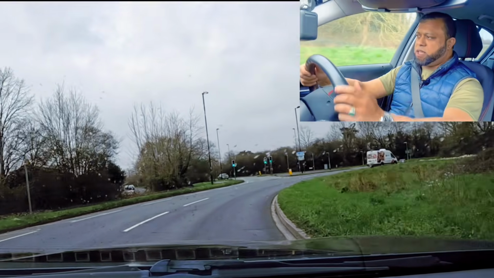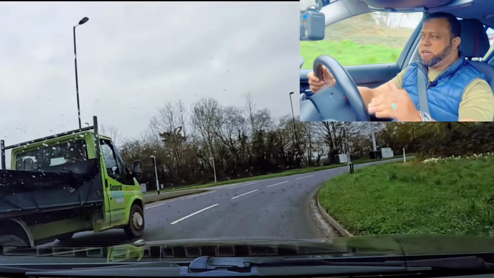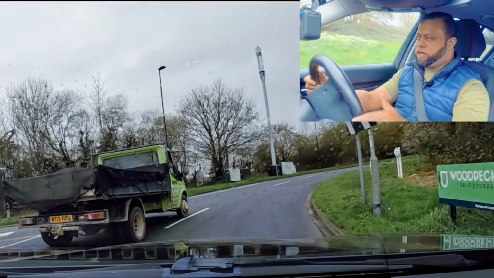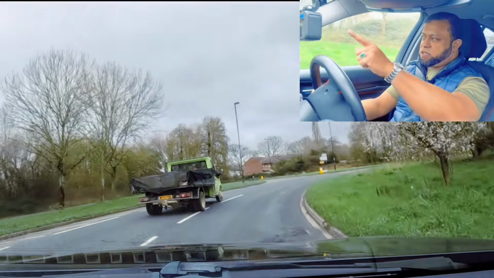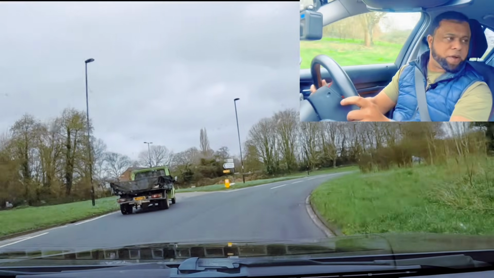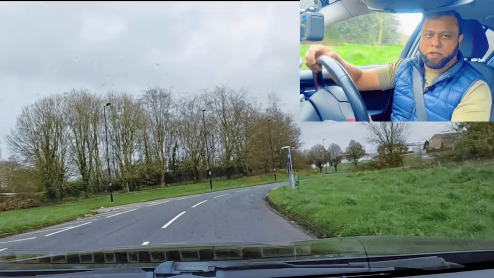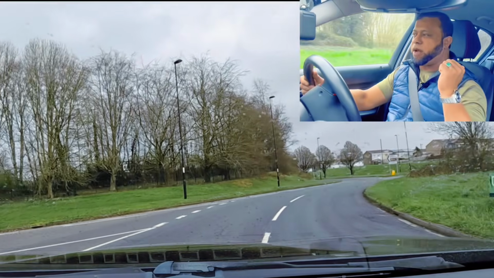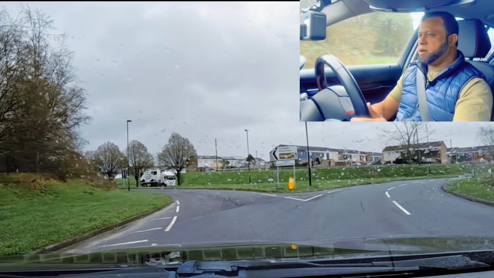Make sure you count. This is number 1. Keep signaling. If it goes off, put it back on. Many fail because they didn't put it back on again. Keep signaling right. This is second. We're going third. Mirror, mirror, signal left, blind spot, and go. Many don't check the blind spot. As I'm coming off, mirror, mirror, mirror, done.